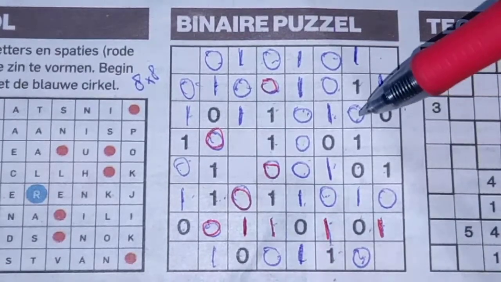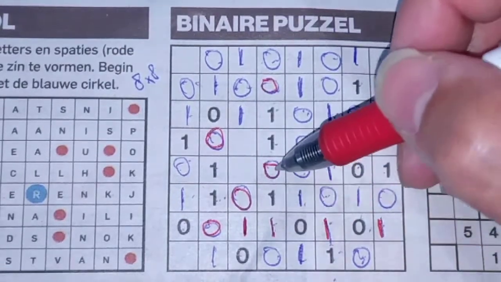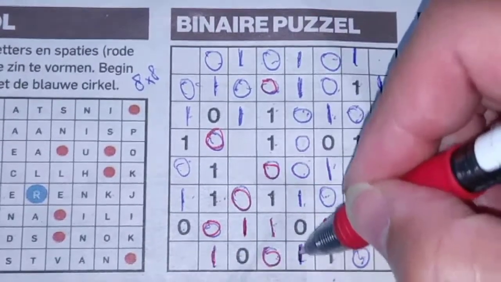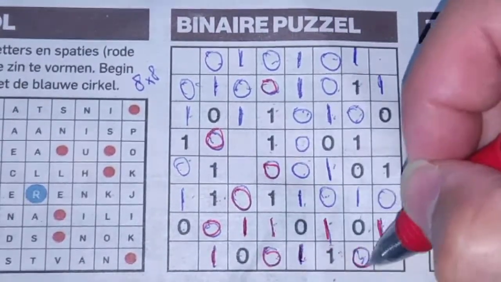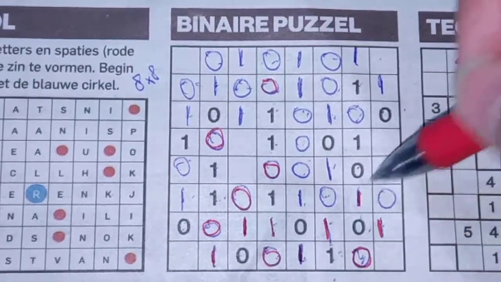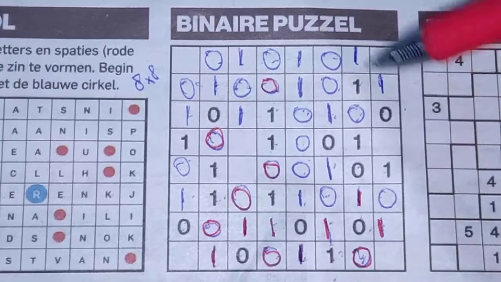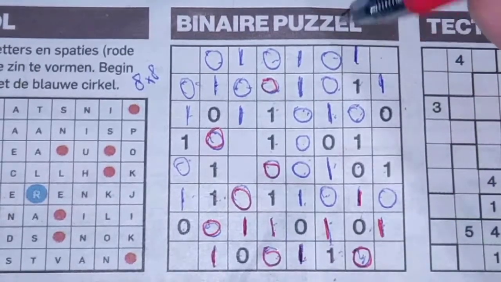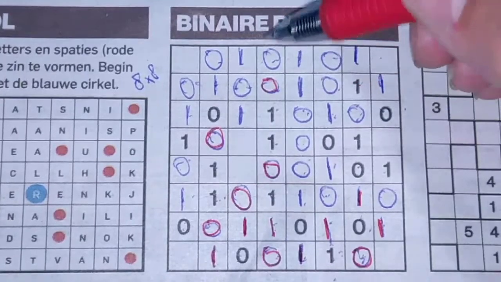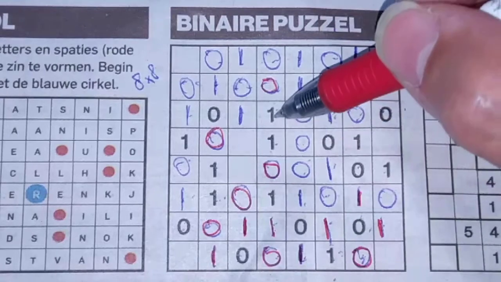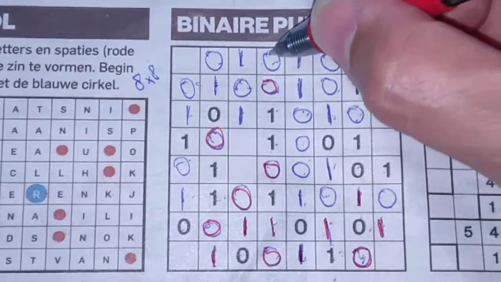Okay. Then double 1 here and a zero, there no. Correct. Double 0, here a 1, there 1. Double 1, here a zero, there no. Correct. Double 0, here a 1. Where did I make the mistake? Oh, we have 1, 2, 3, 4 ones, so this must be a zero.